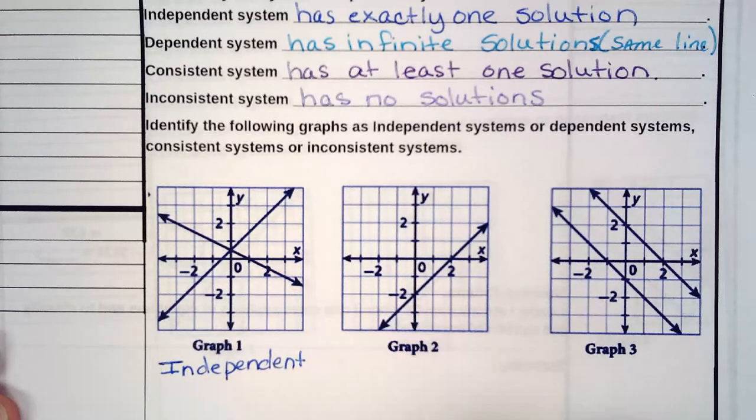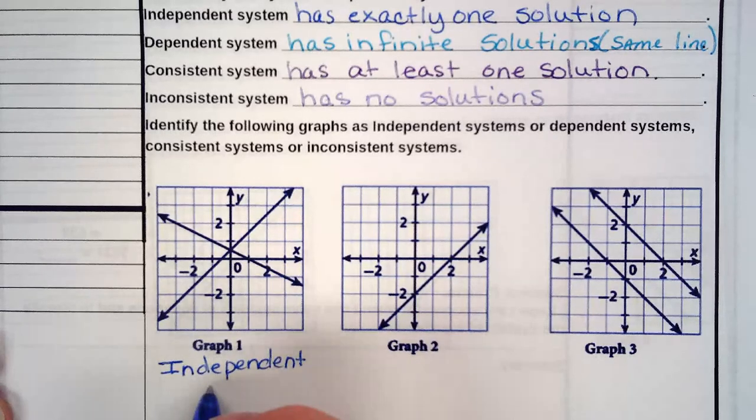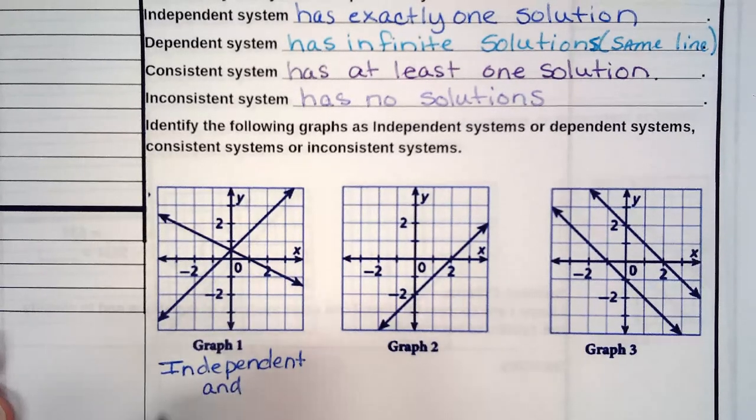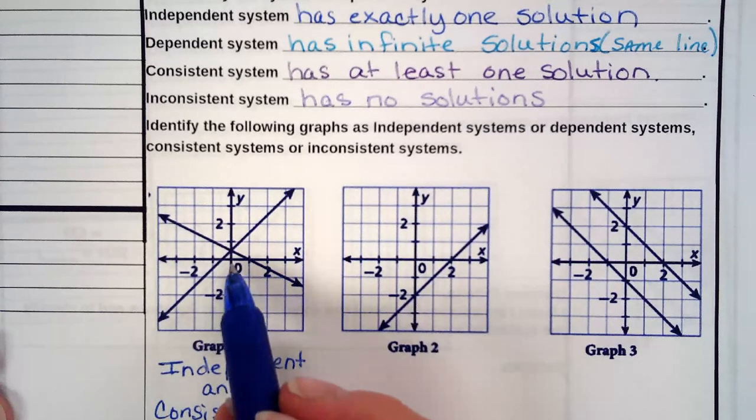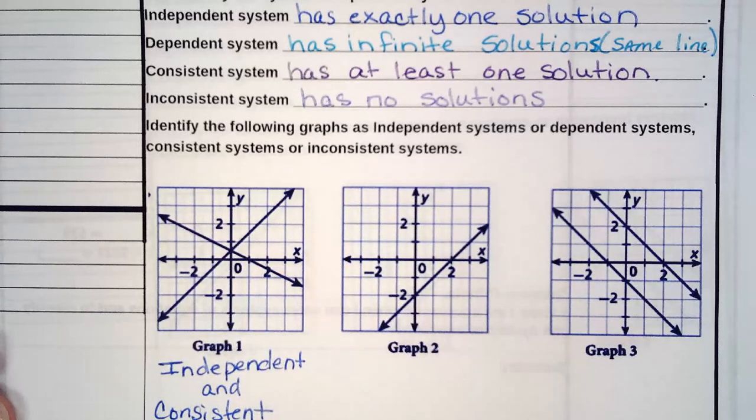Is it consistent or inconsistent? Consistent, because it has at least one solution.